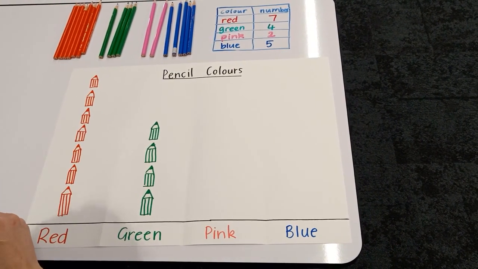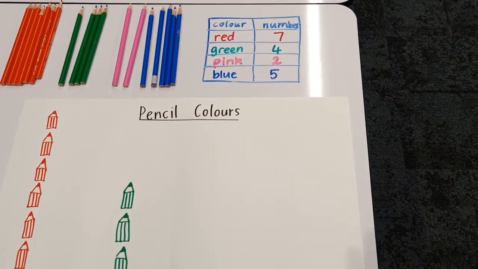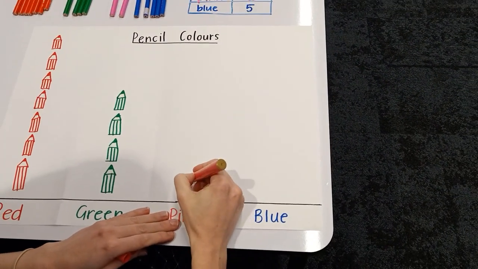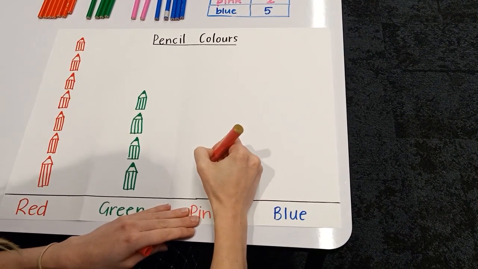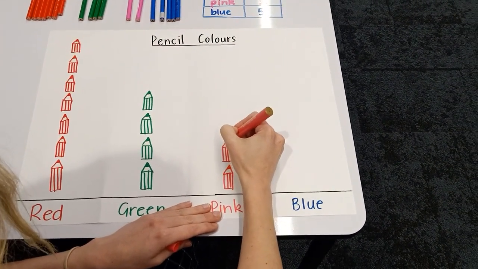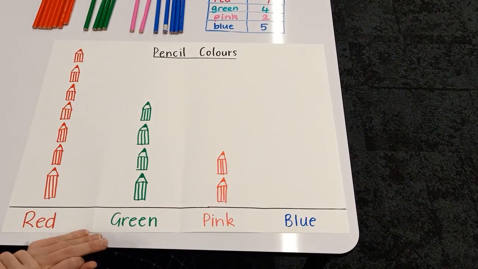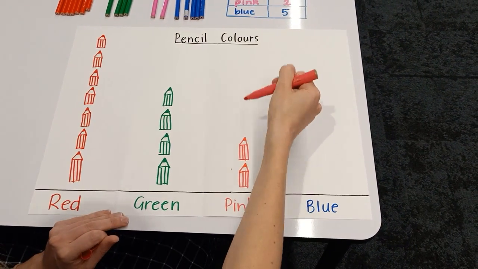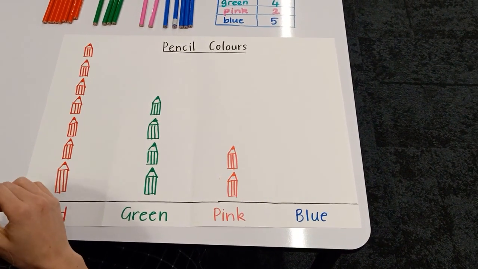Next I'm doing pink. How many do we need for pink? If you said 2, you would be right. All right, I'm drawing 2 pink pencils. Another thing that I love to see in picture graphs is when people draw a nice straight line of pictures. So you can see it's really easy to tell. I didn't draw my 2 pink pencils together next to each other. I drew one on top of the other because we want them to grow upwards. Okay? All right, we've got blue.